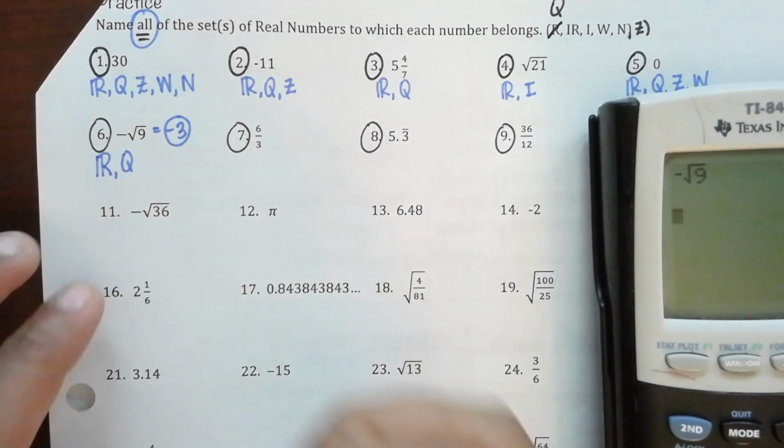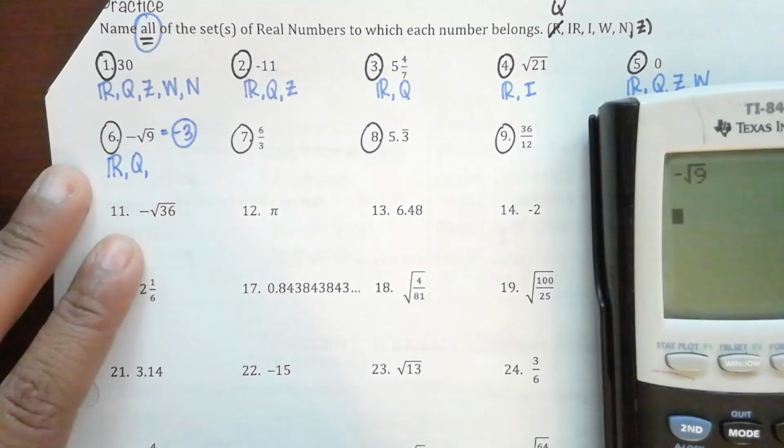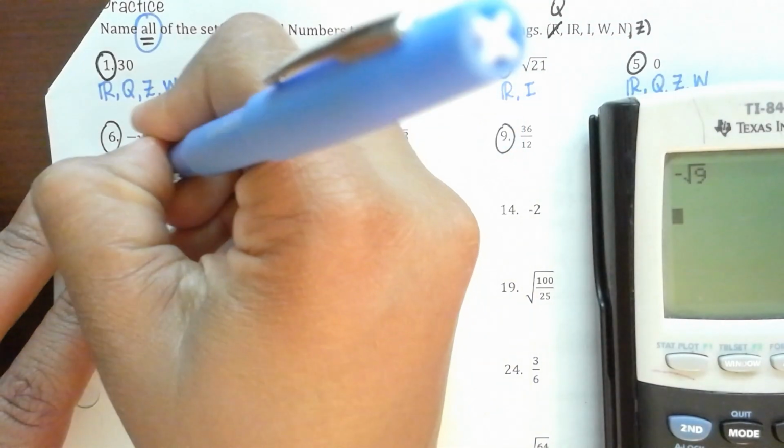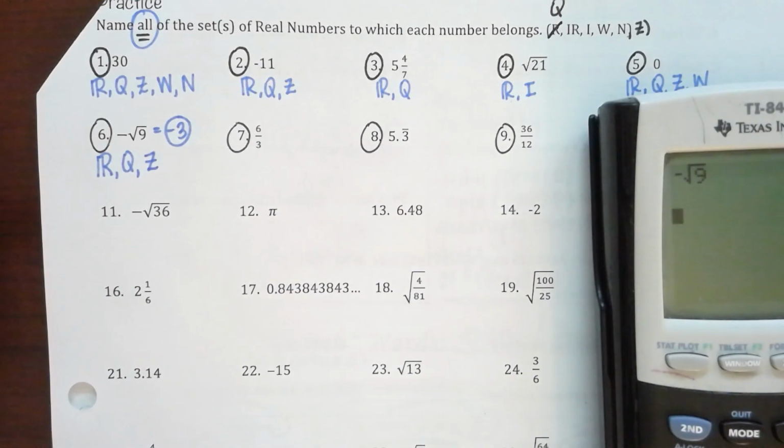What goes next? If there is something to go next. What else could it fit into? Integers, which is Z. Any questions there? Can it be whole? No. Why not? Positive. It has to be positive, and this is negative. Absolutely correct.